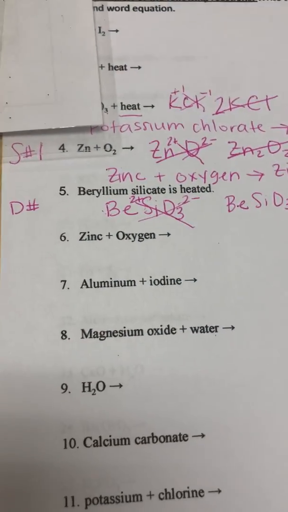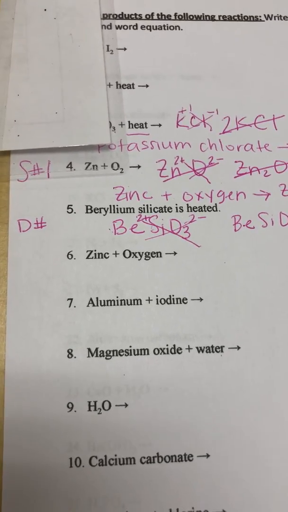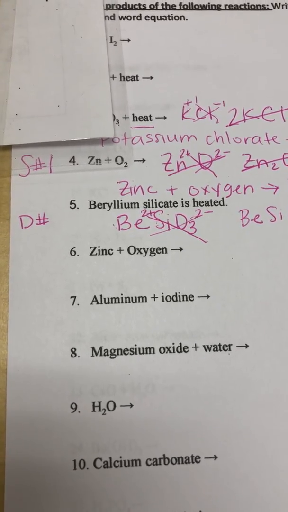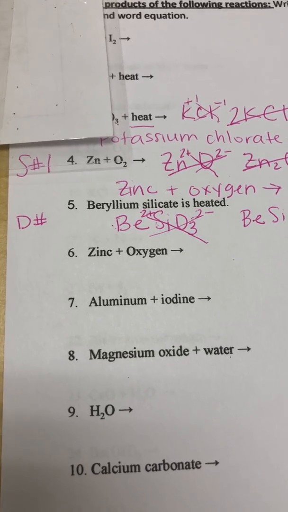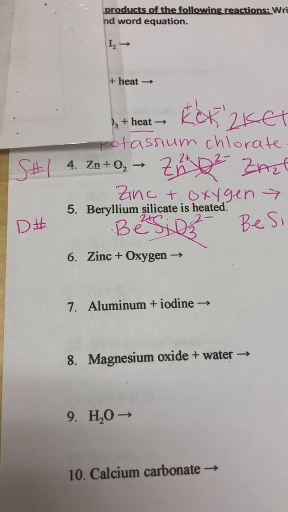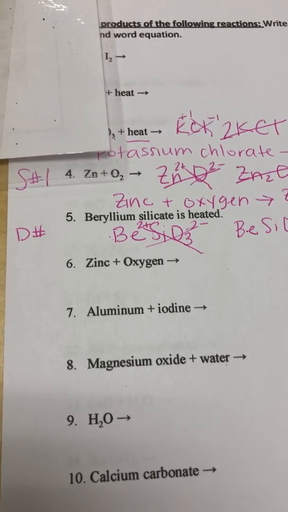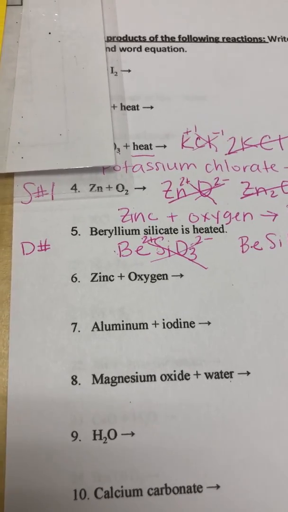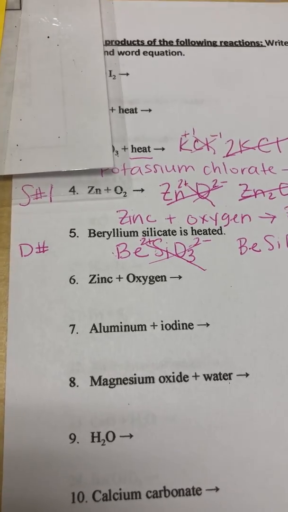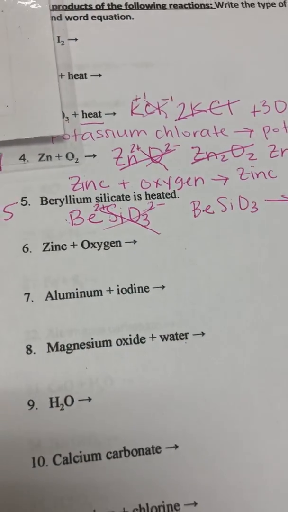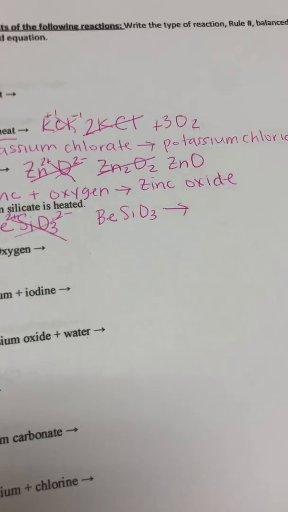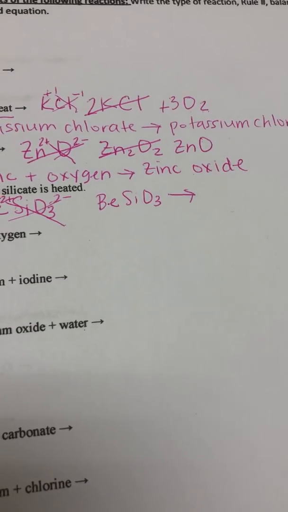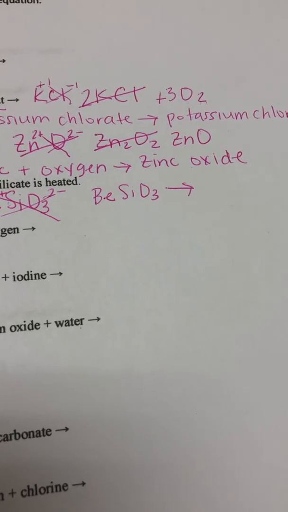And my rule number that I'm going to use is going to be number 5, because it just says that some compounds decompose into their basic elements. So I don't have any kind of acid, I don't have a hydroxide, and I don't have carbonates or chlorates. So I can rule out every rule except for number 5. Okay, so it's just going to decompose into its elements.